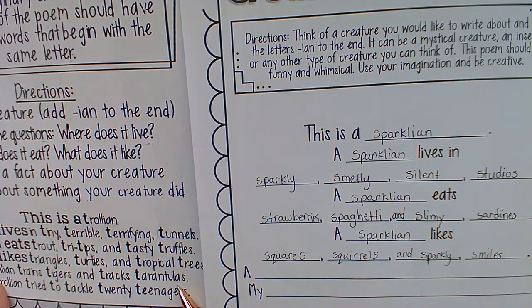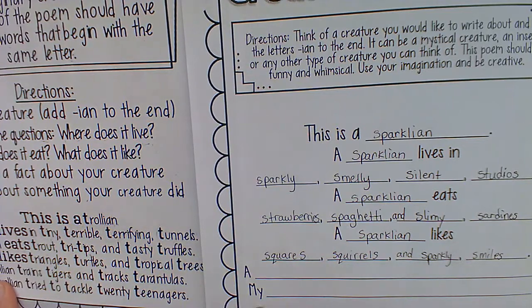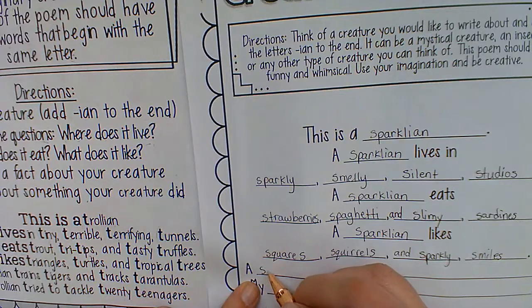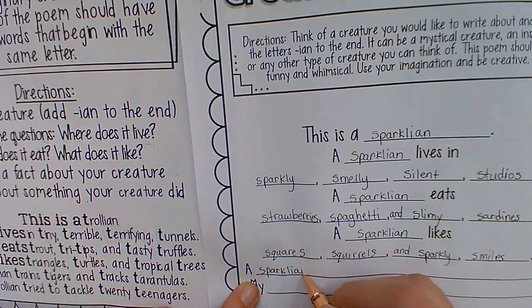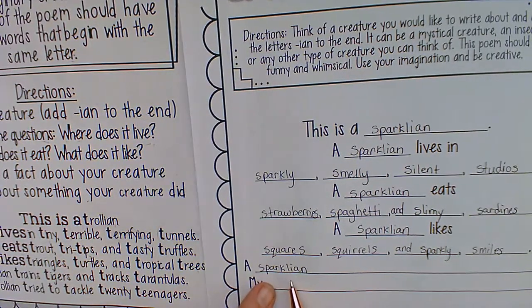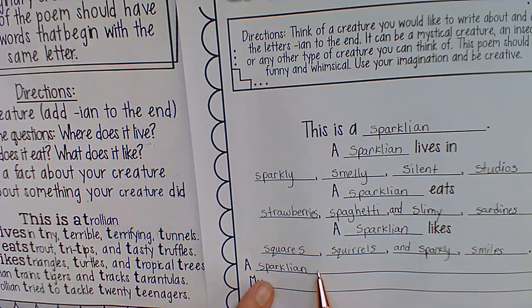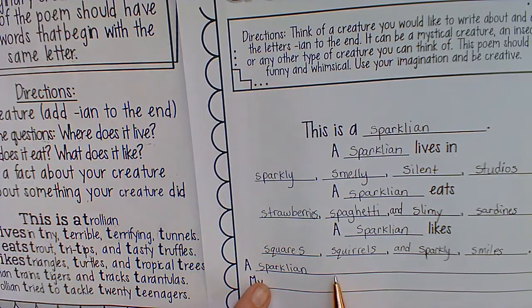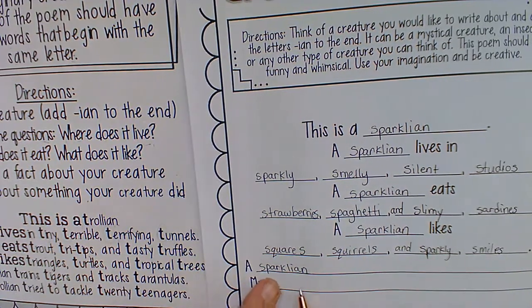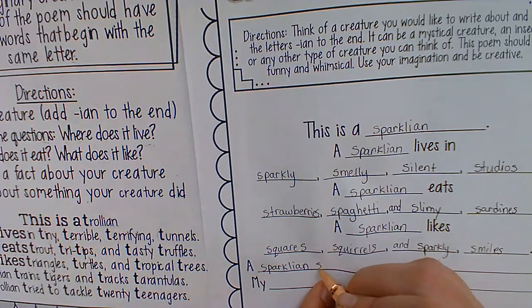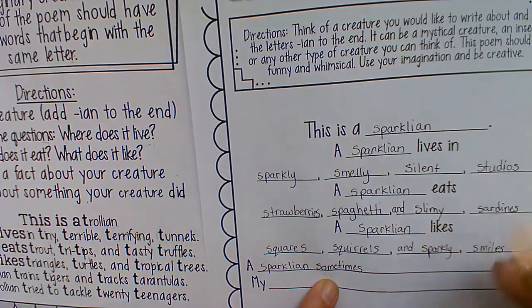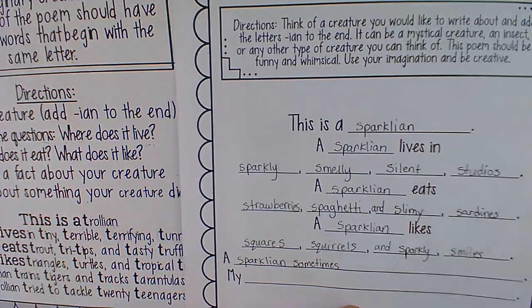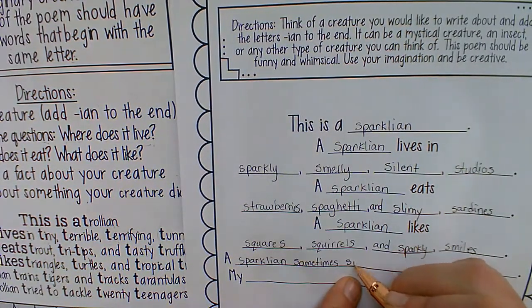There's kind of 2 facts there. So mine is going to be a Sparklian. So let's get your creature name in first. Maybe do that right now so you don't forget. And then we're going to add in the words. I'm going to say a Sparklian sometimes sings special songs.